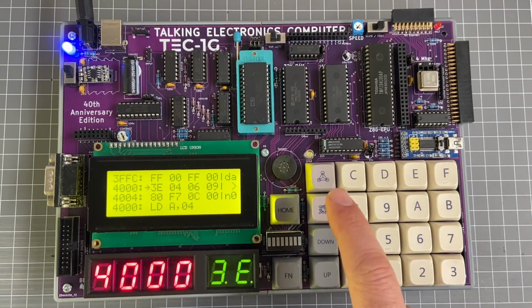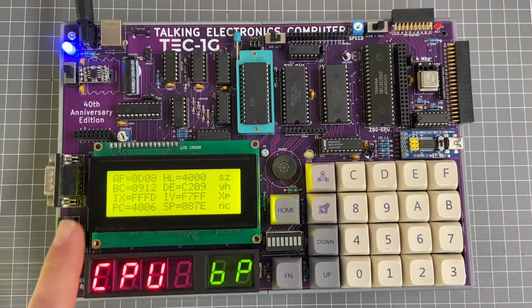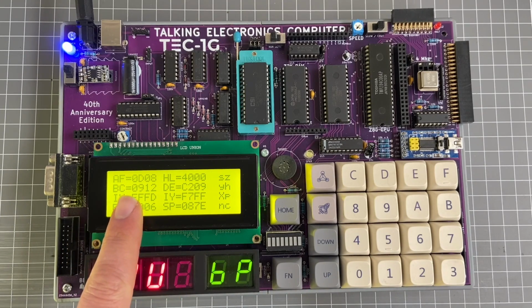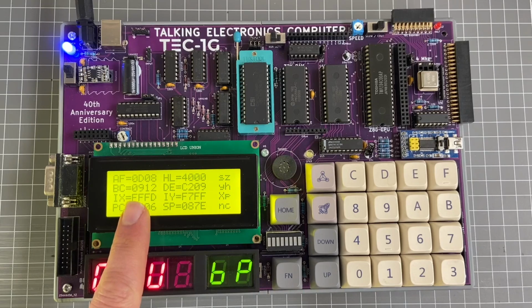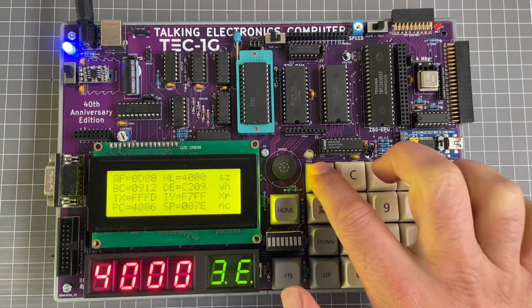So let's give that a run. We go back to 4000, press go, and I can see here the register A is 0D, which is 4 plus 9, which is 13, or 0D in hex. So that's working fine. So exit out of that.